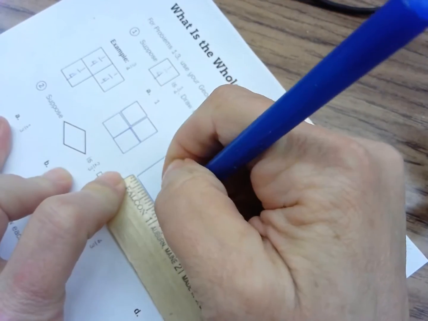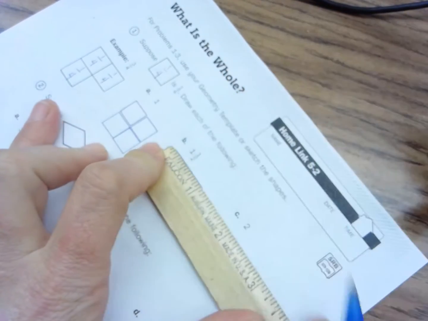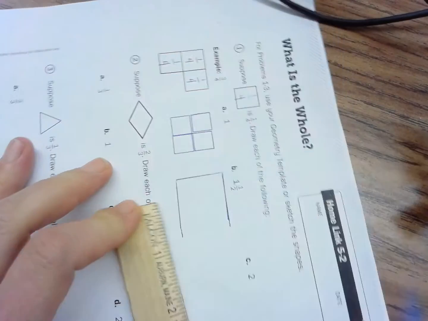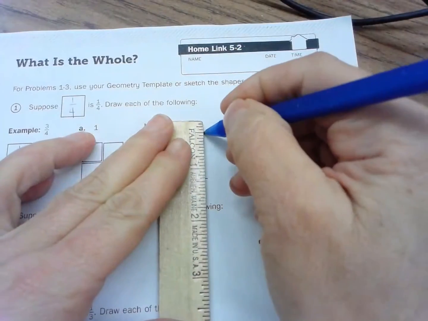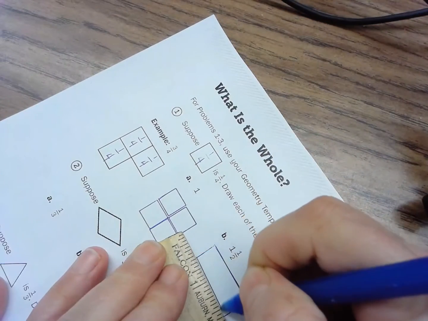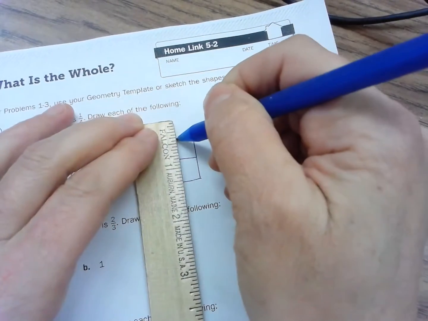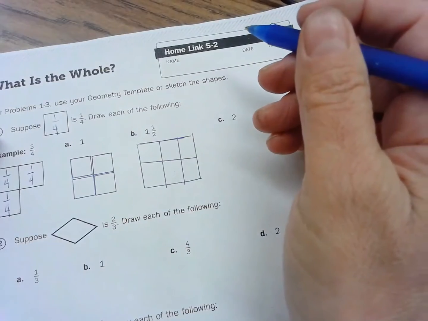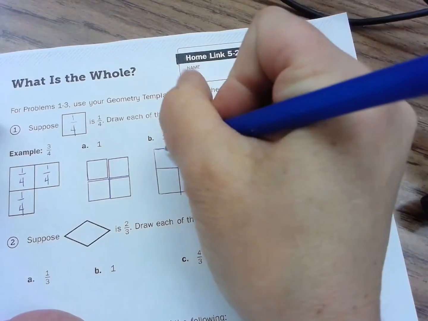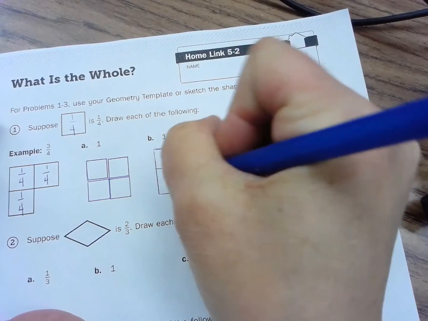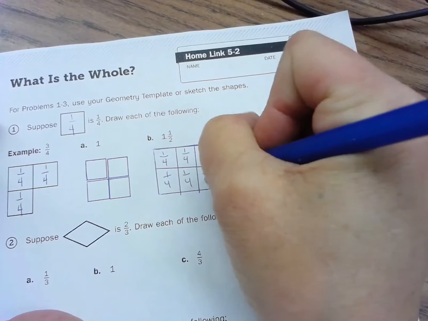And then another inch, like that, and then like this, and then I'm just going to break it up into 6 equal parts, like that. And this is 1.5 because it's 1/4, 1/4, 1/4, 1/4, 1/4, 1/4.